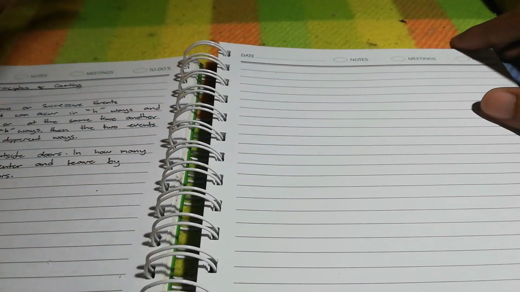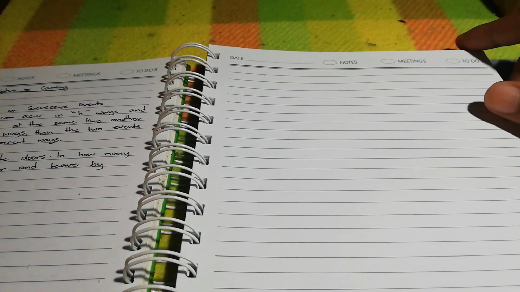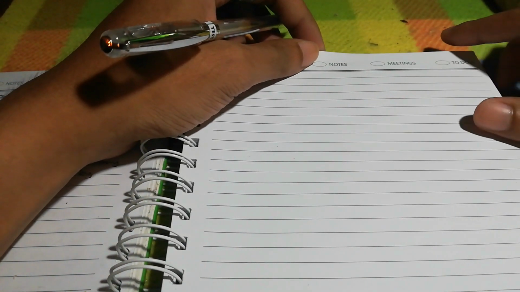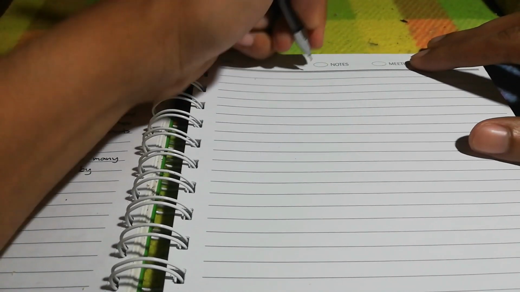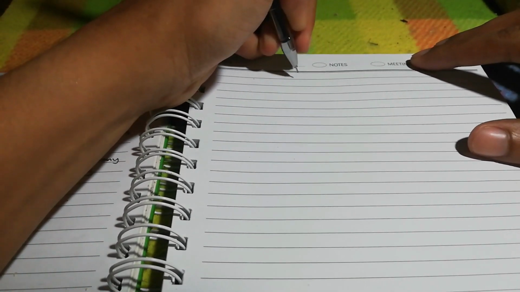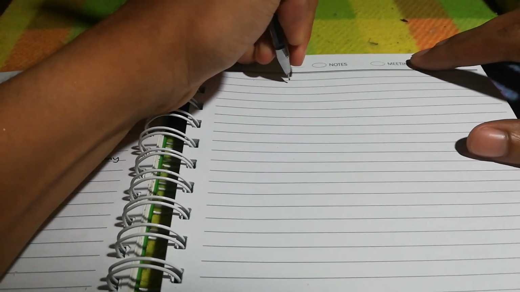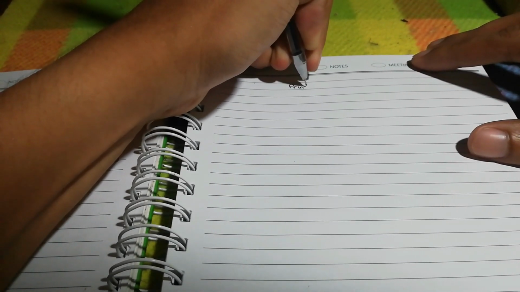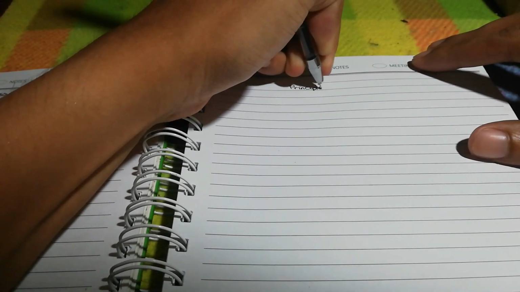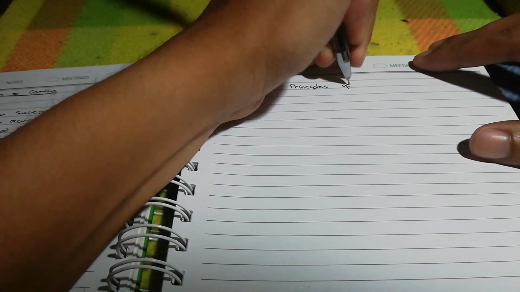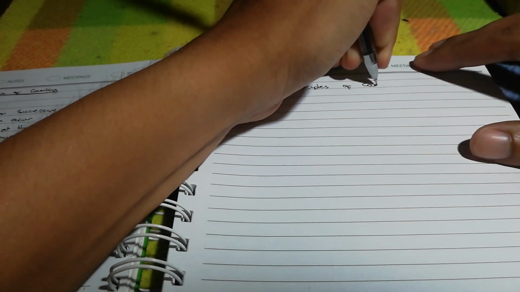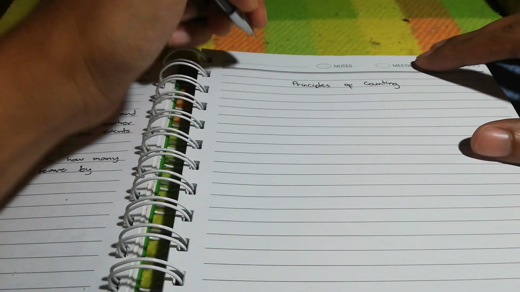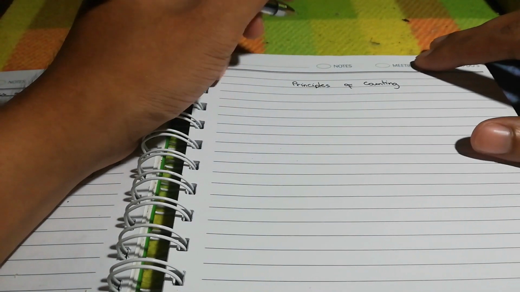Okay, so ngayon pagpapatuloy na natin ang ating self-review. Okay, so ang first topic natin ngayon is about principles of counting. Mayroon tayong dalawang principle.